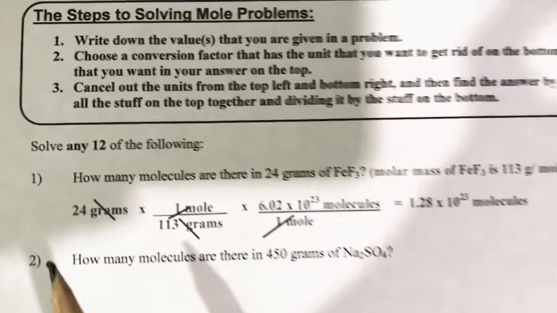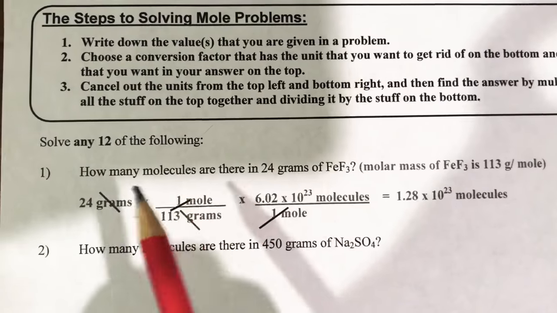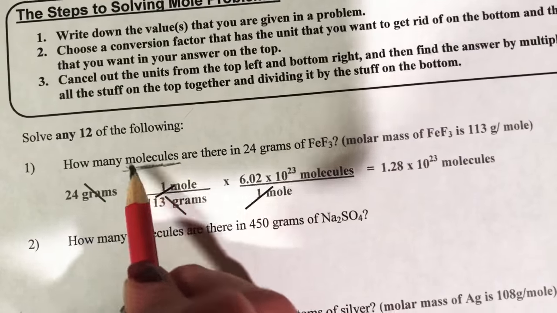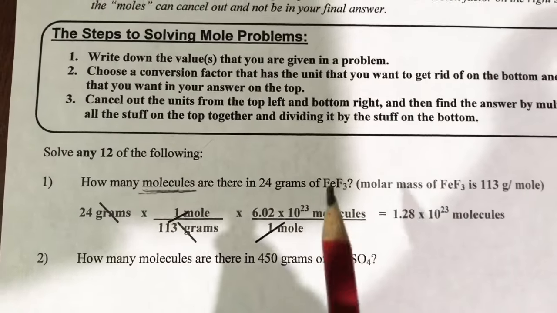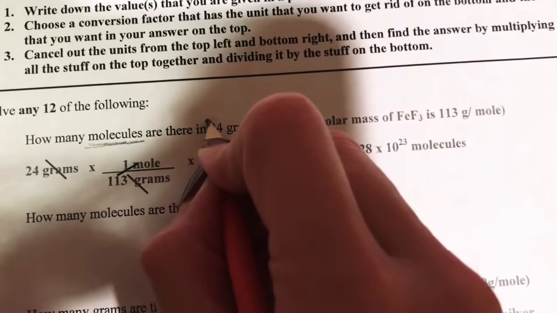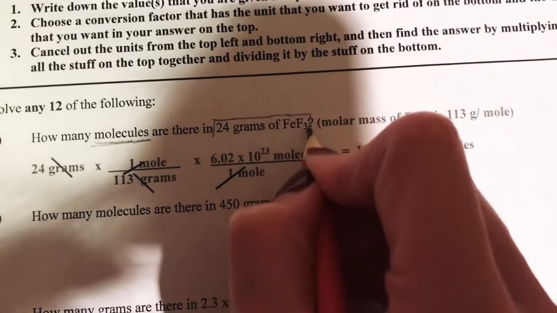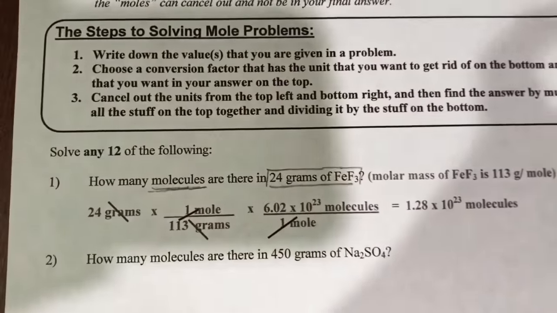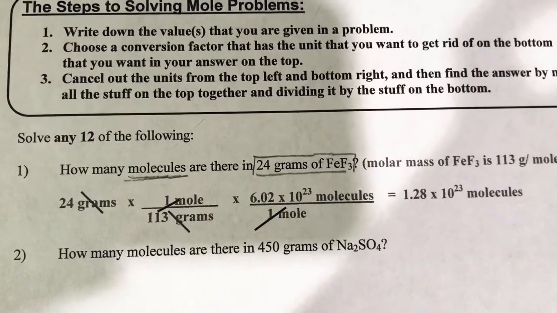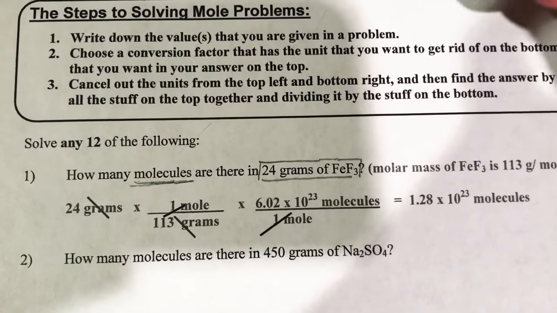So in this first example problem, it's already solved for you. It asks you how many molecules, so molecules is what I'm looking for. How many molecules are there in 24 grams of FeF3? So 24 grams is what you are starting with. Now, do you have a conversion factor that allows you to go from grams directly to molecules?